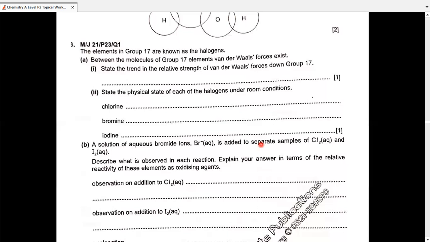Atomic radii increases. Shielding effect increases. The shielding effect is not the point. Atomic radii is a little out of line, not too connected.